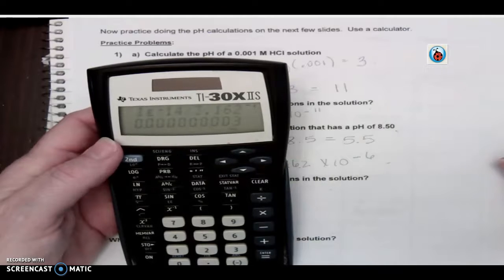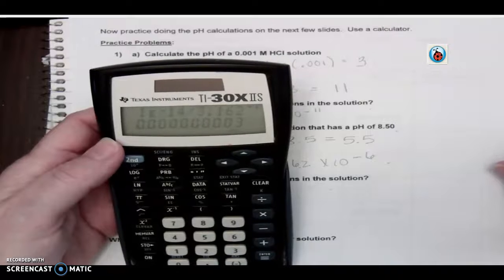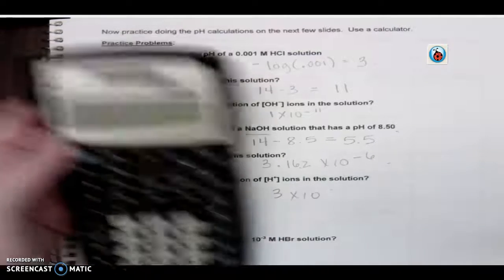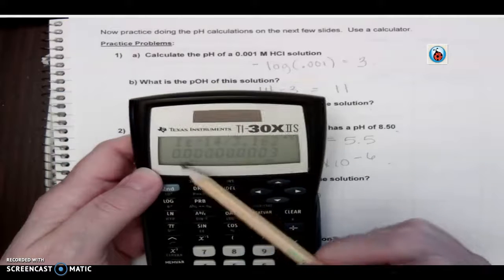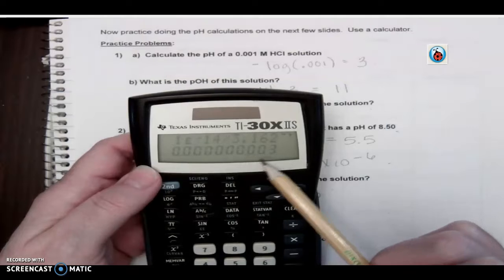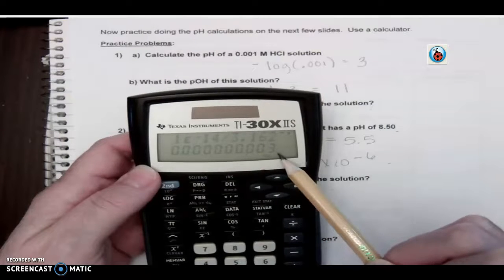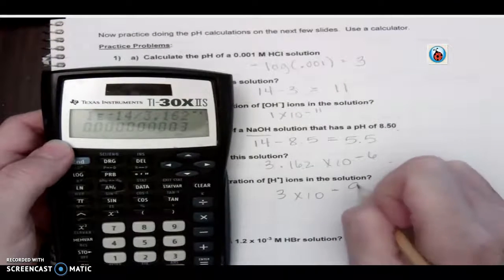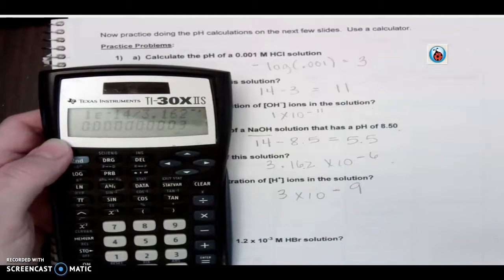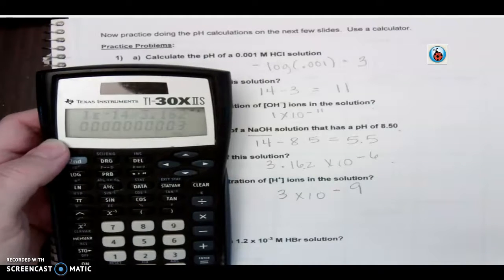Okay, so again, not in scientific notation, but that's okay because we know how to put numbers in scientific notation. So I know I have 3 times 10 to the something. So let's count. 1, 2, 3, 4, 5, 6, 7, 8, 9. 9 times to get behind the 3, so negative 9. All right, everybody with me? Okay, let's go to more practice.